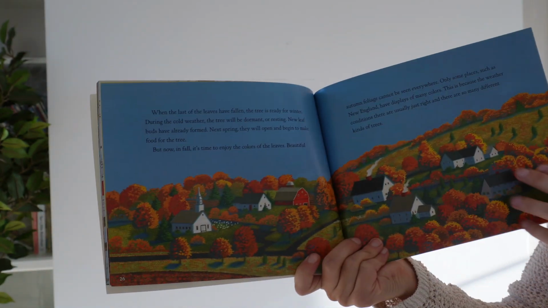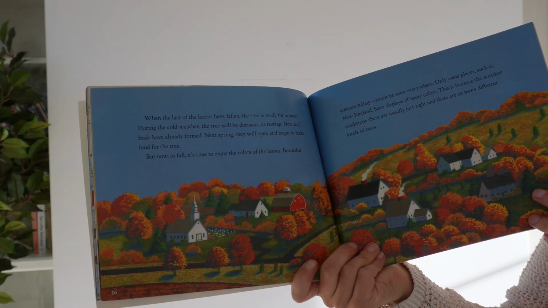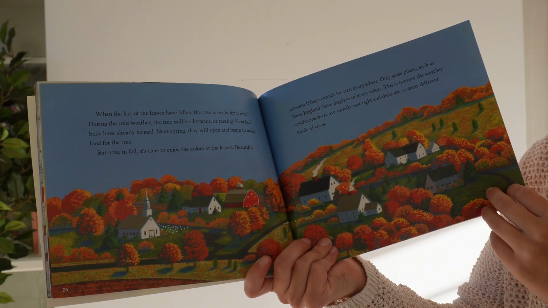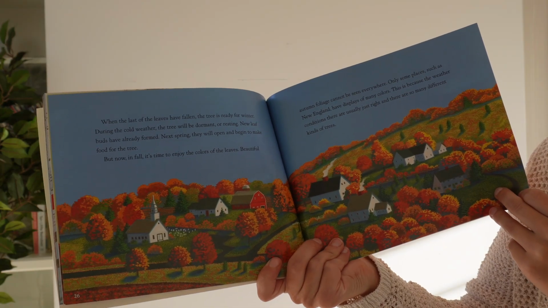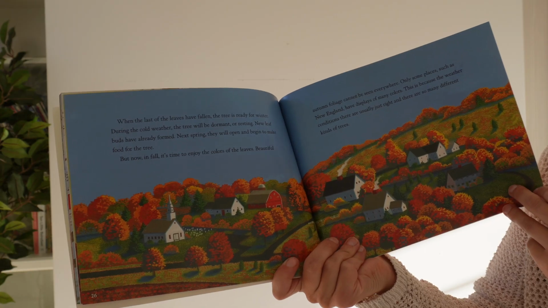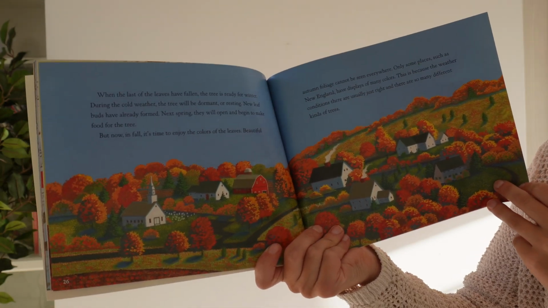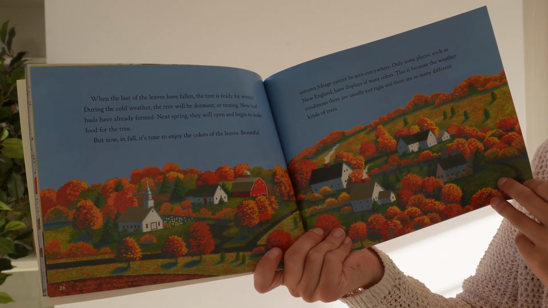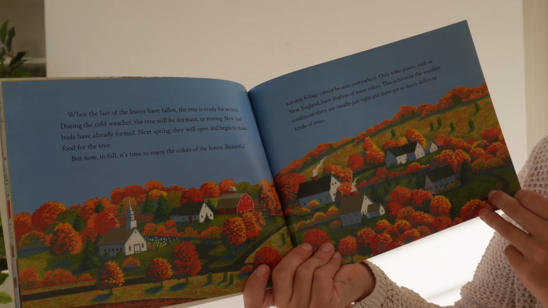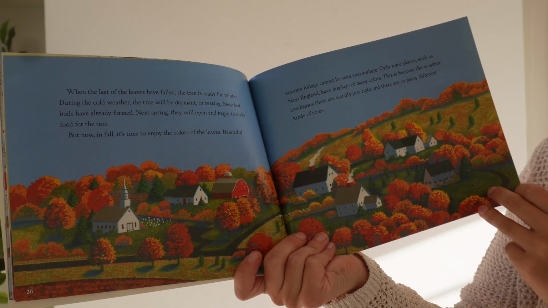When the last of the leaves have fallen, the tree is ready for winter. During the cold weather, the tree will be dormant or resting. New leaf buds have already started to form. Next spring they will open and begin to make food for the tree. But now, in fall or autumn, it's time to enjoy the colours of the leaves. Beautiful autumn foliage can be seen everywhere.